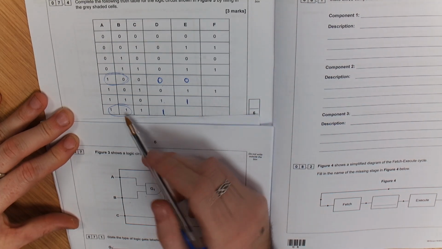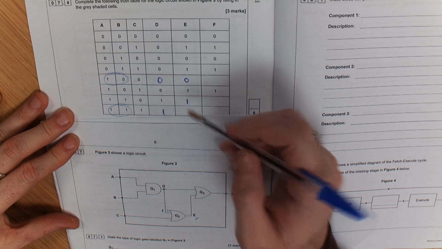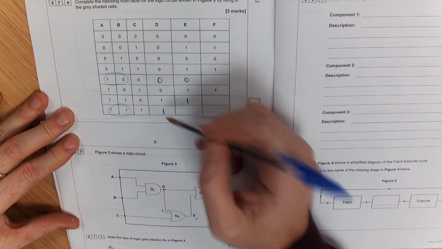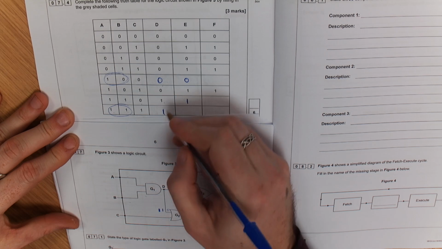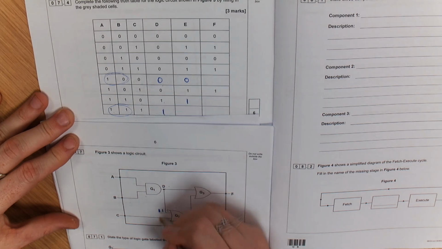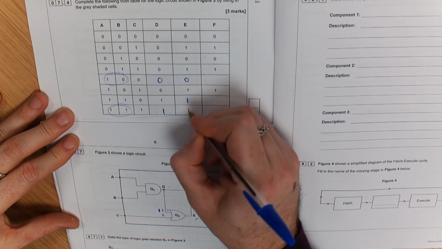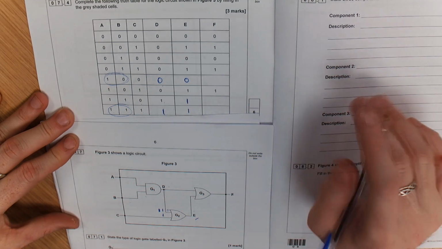Right, let's look at the last one. I've got D as 1, and I've got C as 1. What's the output going to be there? 1, because again, it's OR, it's not exclusive OR, it can work.